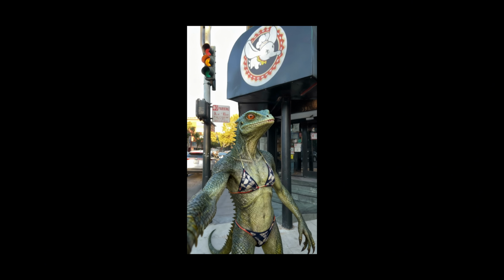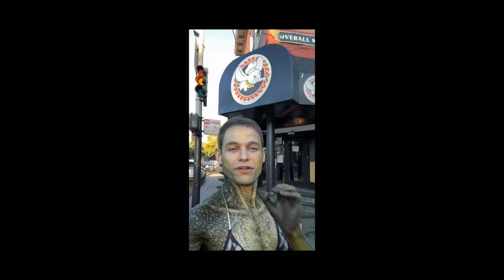And you can find WAN Animate now inside Enhancor. For some reason, it swaps the face to a random human. That's not what I'm looking for. And I also tried it with this image where I turned myself into a lizard. This is what I got. So not ideal, but I've got a fix for it.